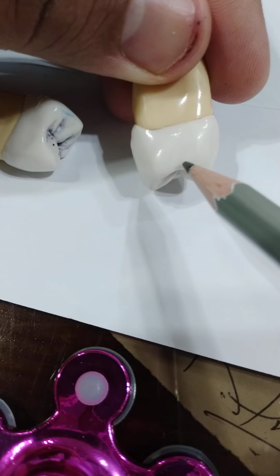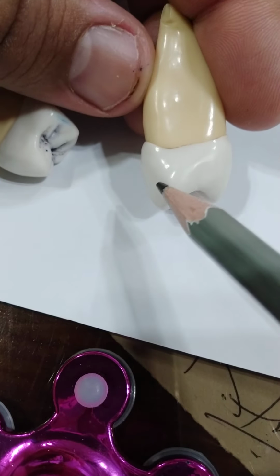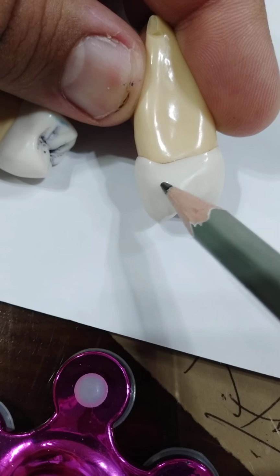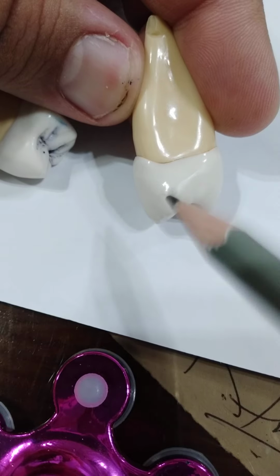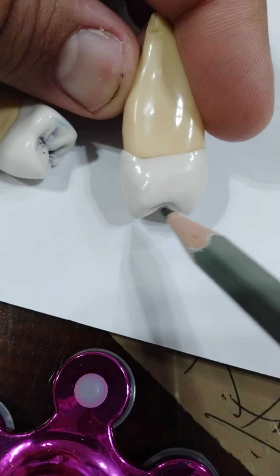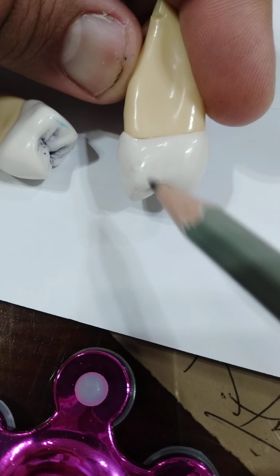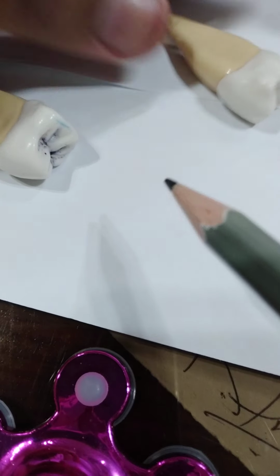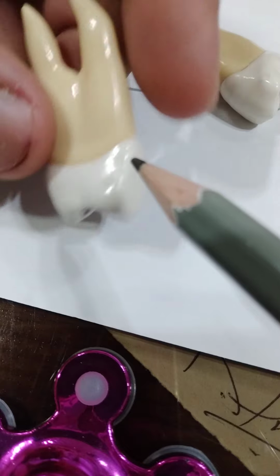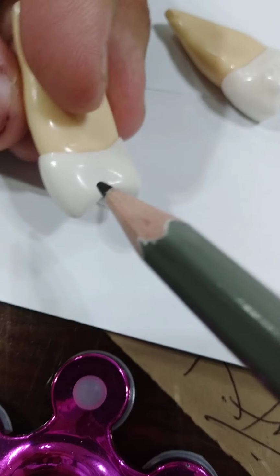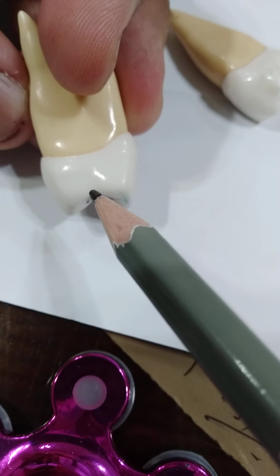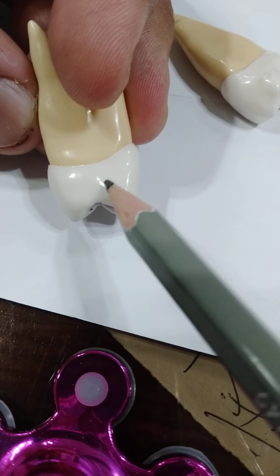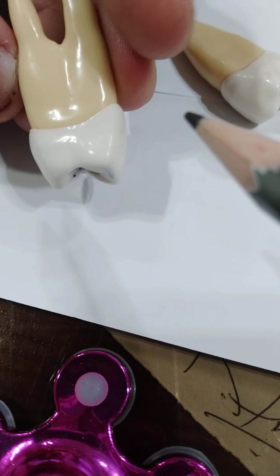The distal contact area and the distal marginal ridge are located more cervically on the distal aspect of the maxillary second premolar as compared to the distal marginal ridge and the contact area of the maxillary first premolar.